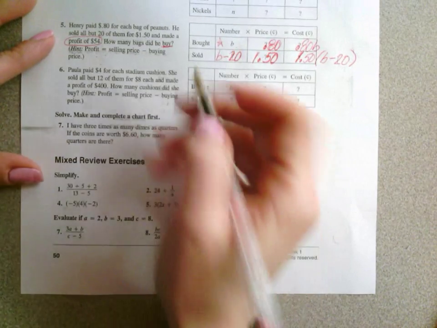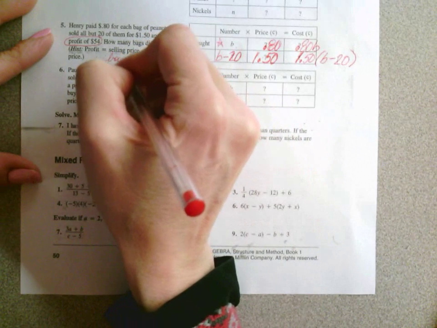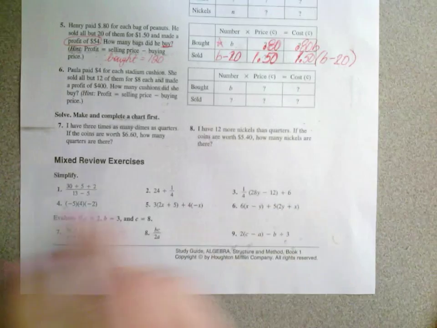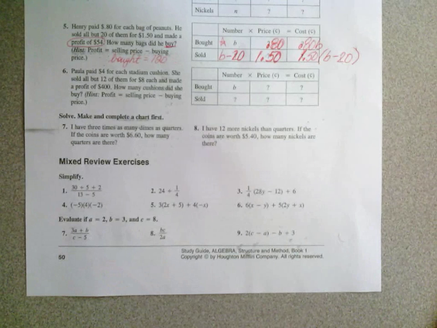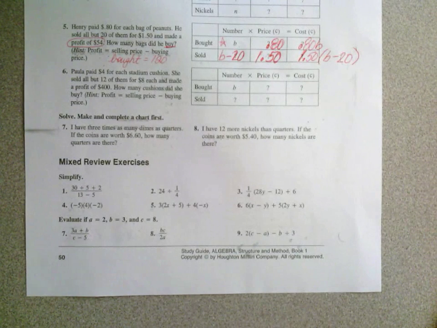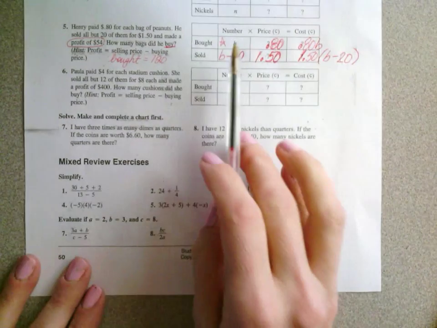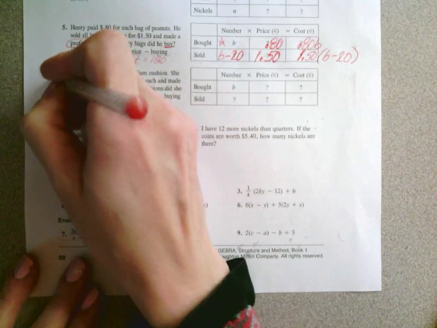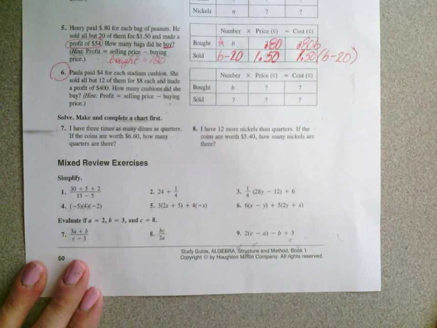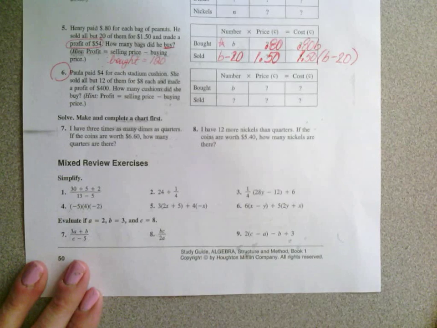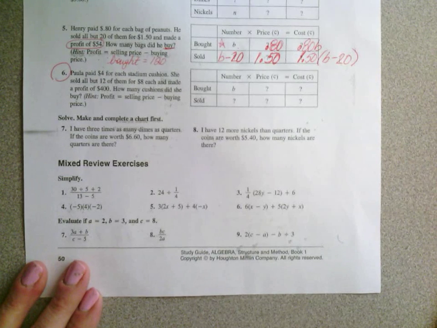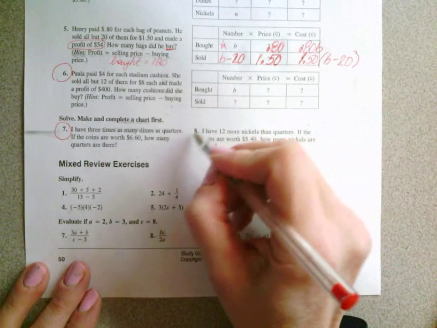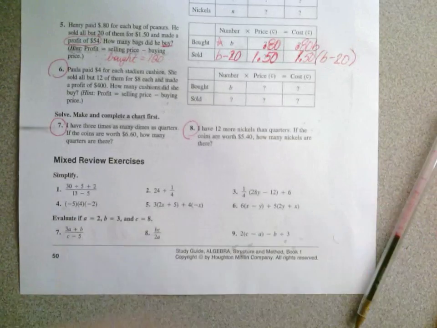If I asked, could you tell me how many sold? How many did he sell? He sold 100. Very good. Same thing in number 6. Okay, I'm going to let you do 4, 6, 7, and 8 on your own.